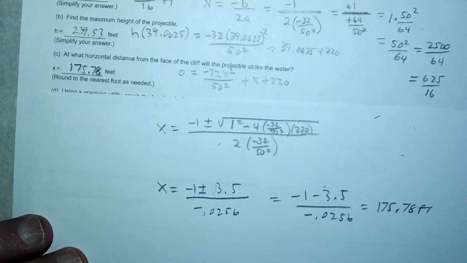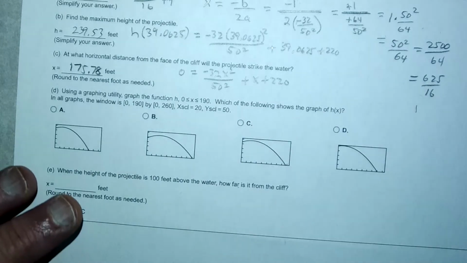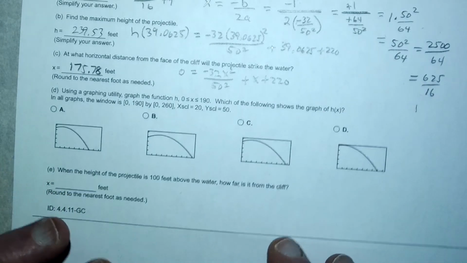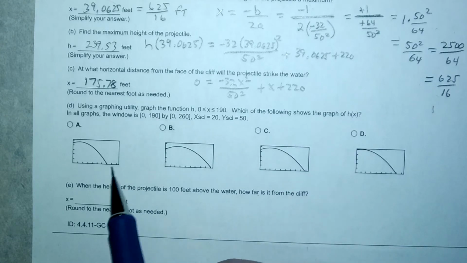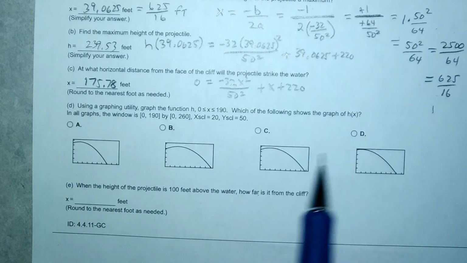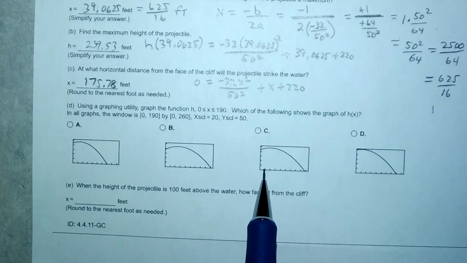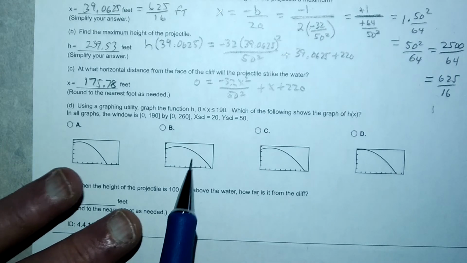Okay, there is one more question, and it has to do with using the graphing utility to go ahead and graph this. It says, which of the following would show the graph of the relationship between the distance away from the cliff and the height as the projectile went through its trajectory? So I did preset this up.